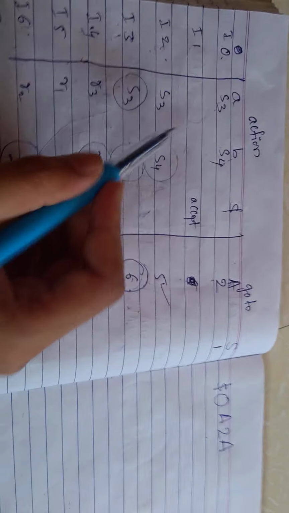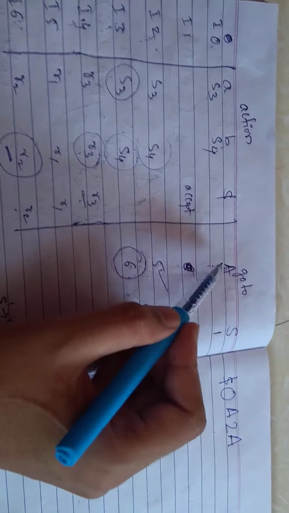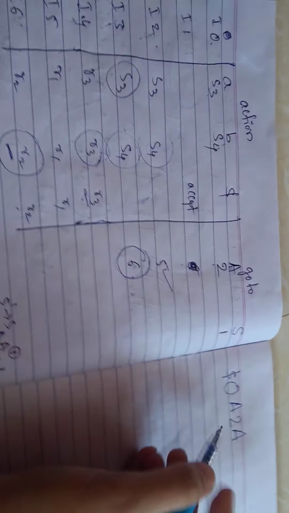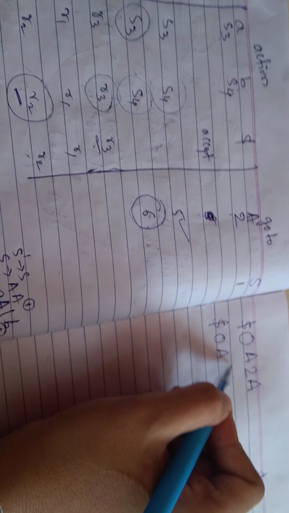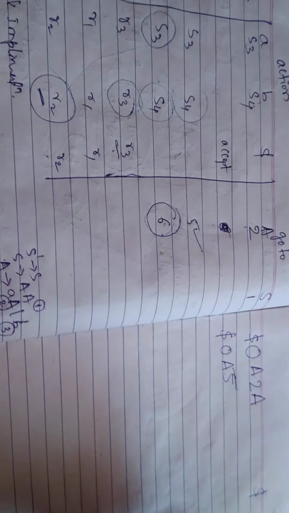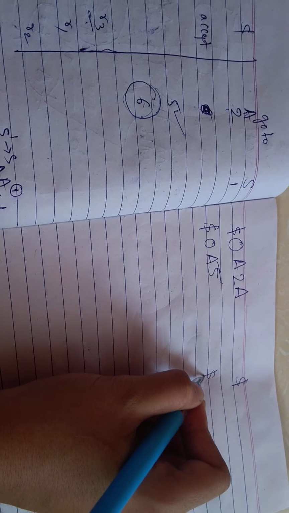Okay, so now 2 on A, what are we having, 5. So I will write $0 A 2 on A I am having 5. Then I will write dollar as it is.